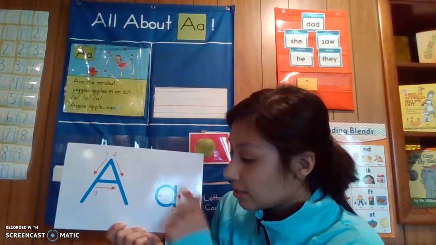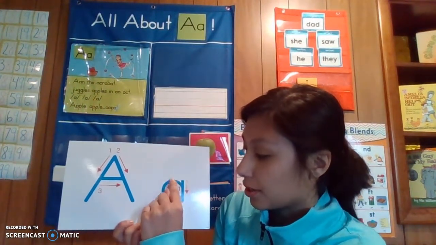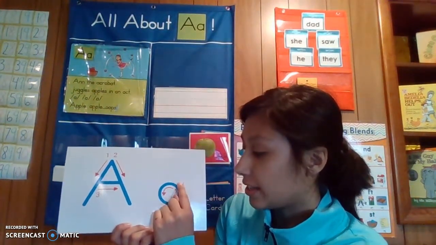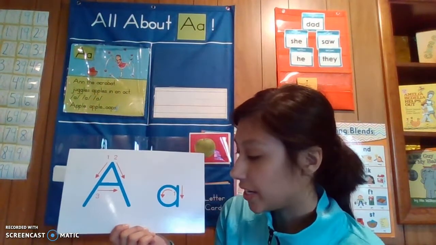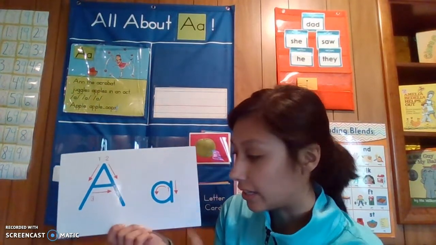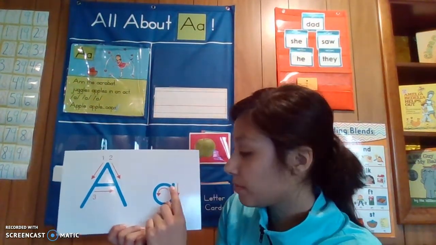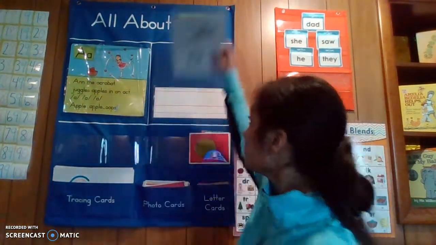All right, so now we also have our cute little a here, lowercase a. So to do this, we have to curve around like a C and then short line down. Let's do that together. Get ready. Curve around, short line down. Again. Curve around, short line down. One more time. Curve around, short line down. All right, and that's how you write it.